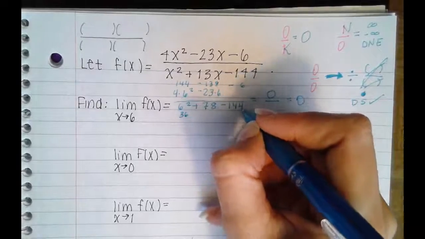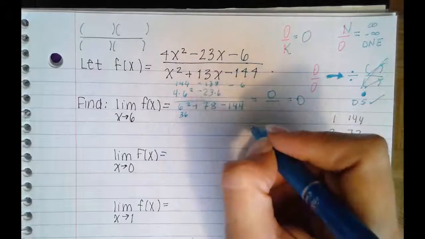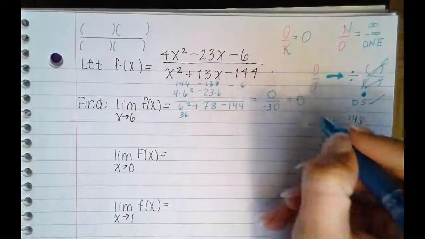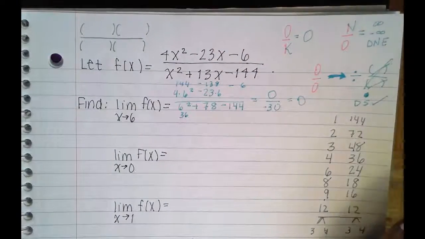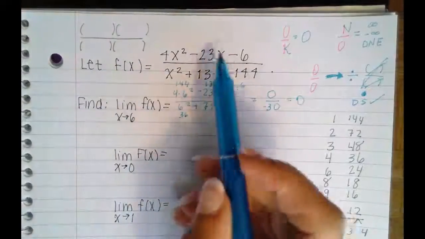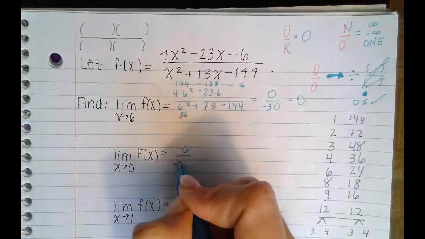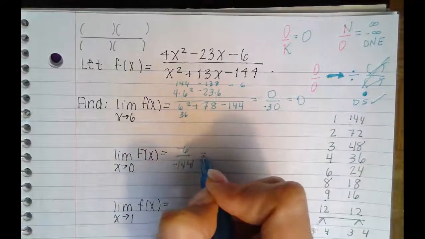Well, that's the same as the negative of 44 minus 14. I think that's going to be negative 30, and boom, that's 0. There we go, done. Plugging in 0 is pretty easy. Gone, gone, gone, gone. We get a negative 6 on top. We get a negative 144 on bottom. We reduce. Negatives go away.